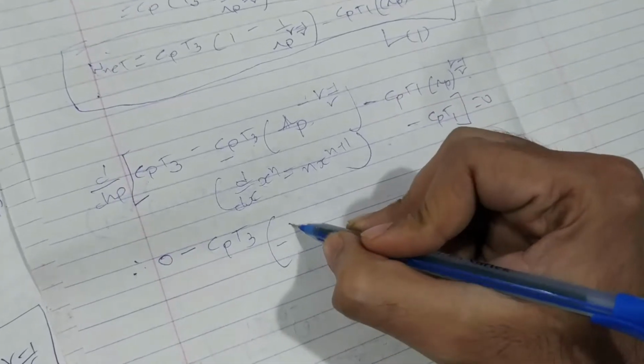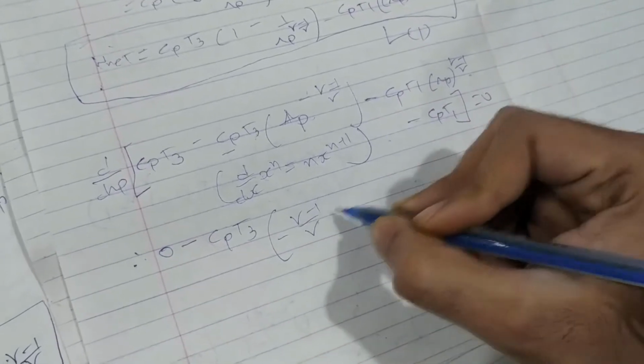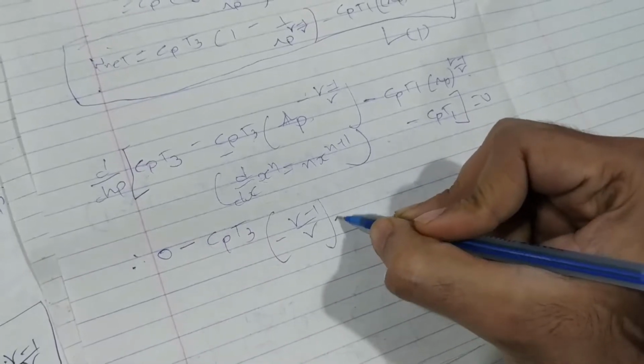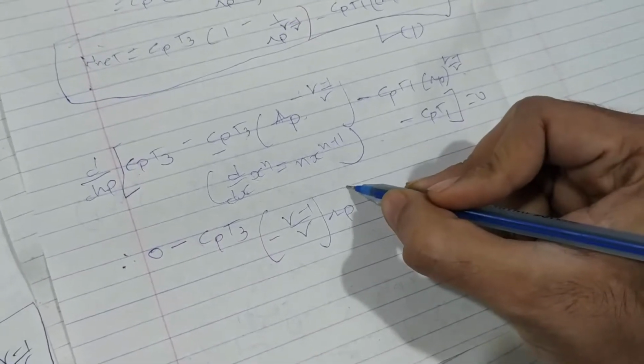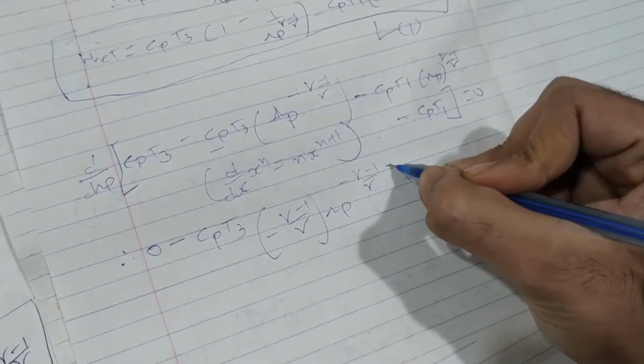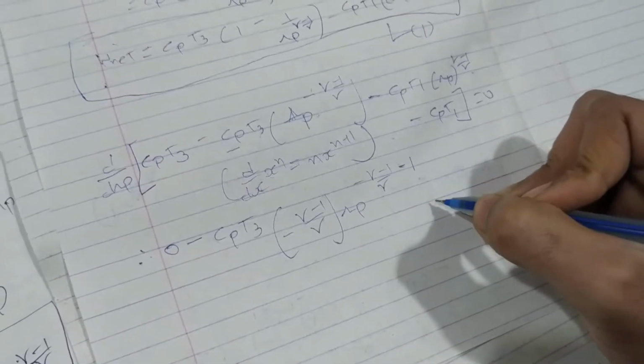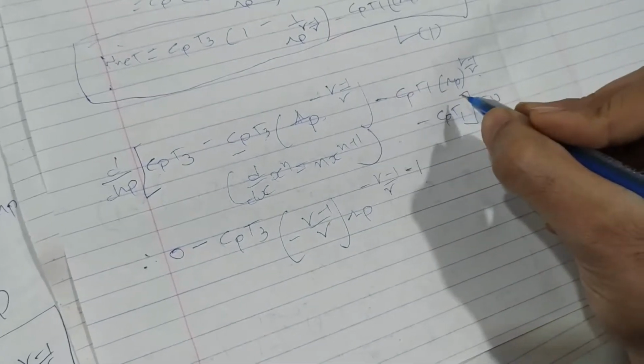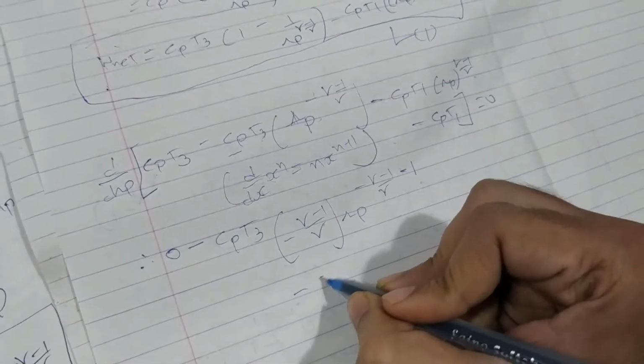So this will become like this, minus (gamma minus 1) upon gamma, and then Cp T1.